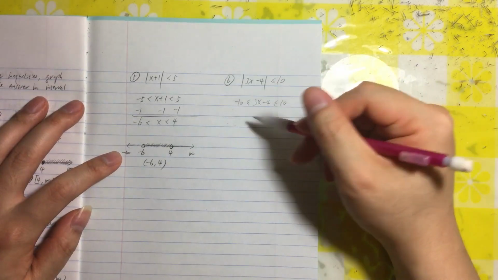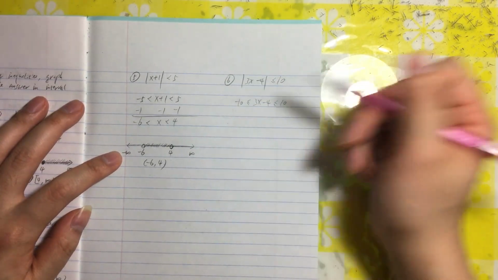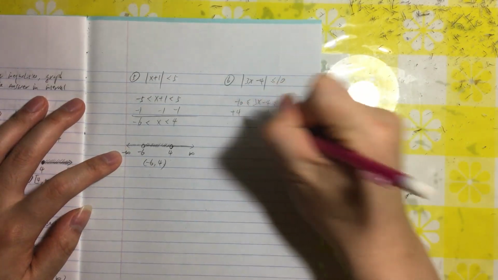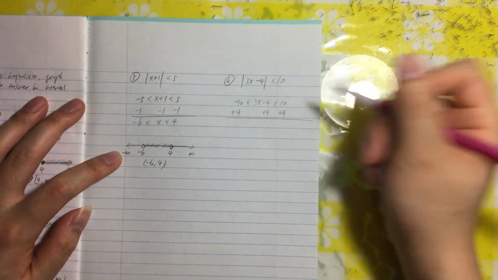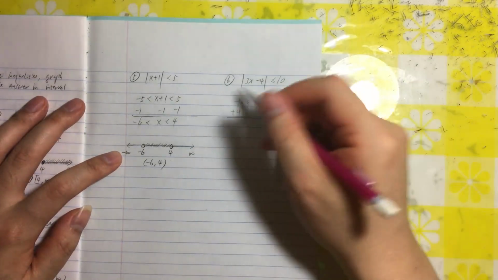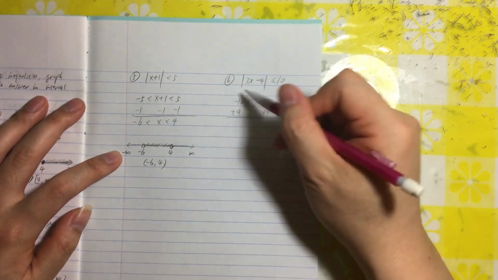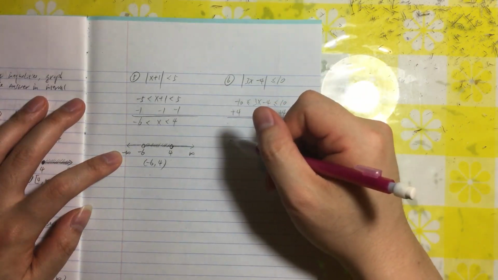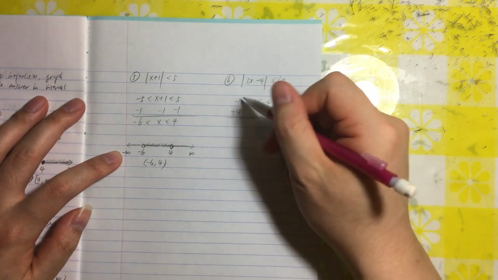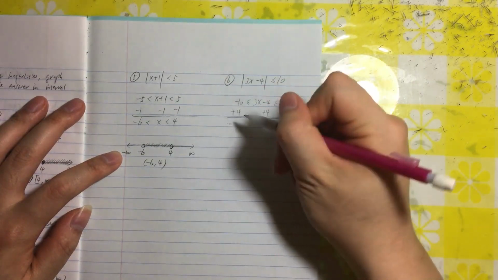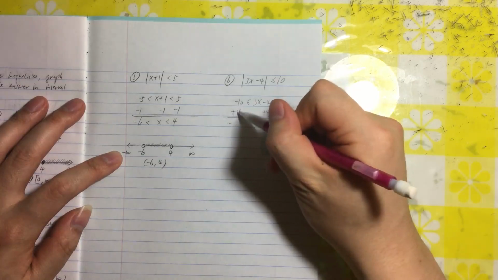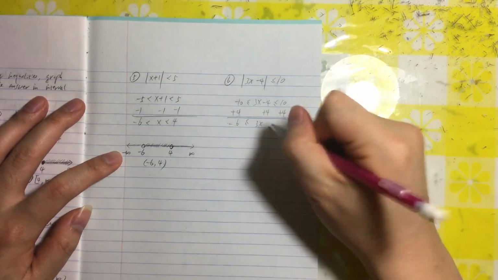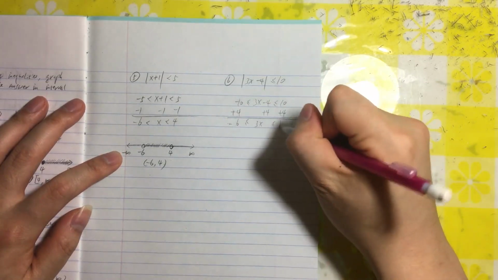Then, in order to solve this inequality, we try to get x by itself in the middle. What we can do first is add 4 to all 3 parts. On the left side, -10 plus 4: when we're adding two numbers with different signs, keep the sign from the number with larger magnitude. Here, negative 10 has larger magnitude, so keep the negative sign. Then subtract the magnitudes. 10 minus 4 is 6. In the middle, 4 cancels, and we get 3x by itself. On the right side, 10 plus 4 is 14.